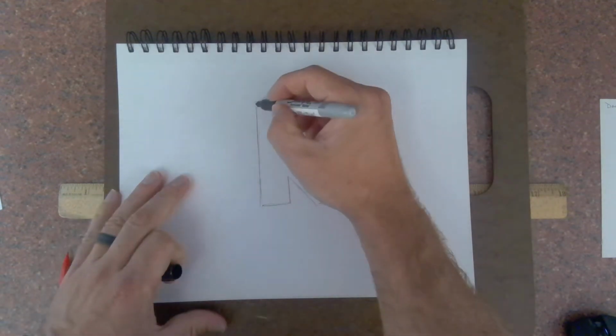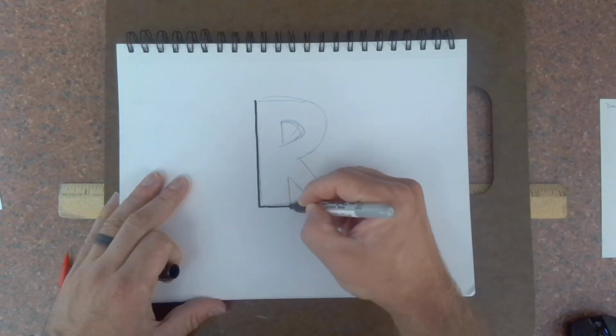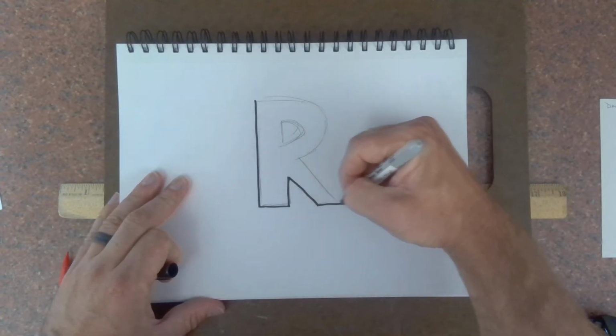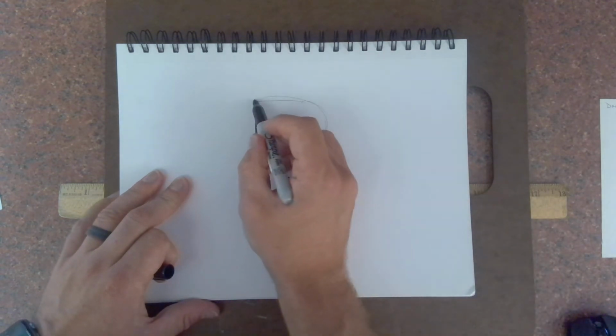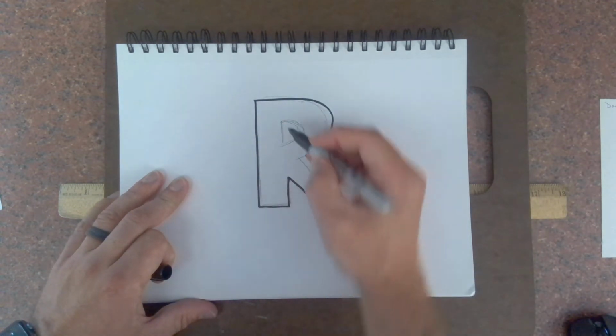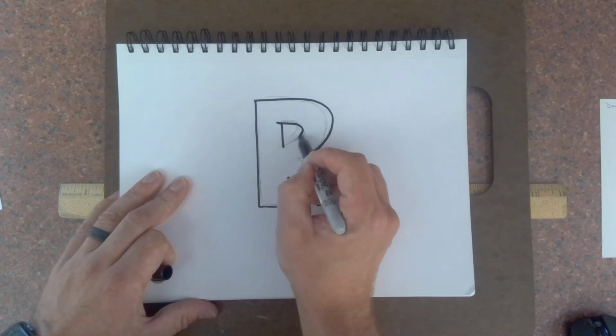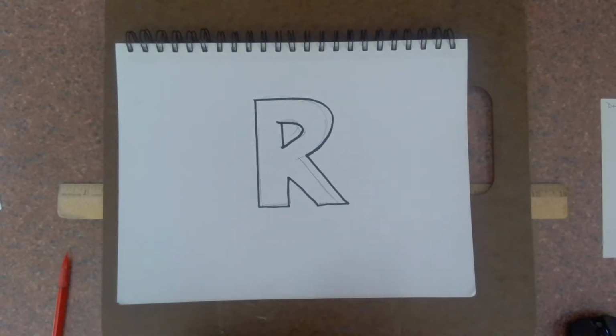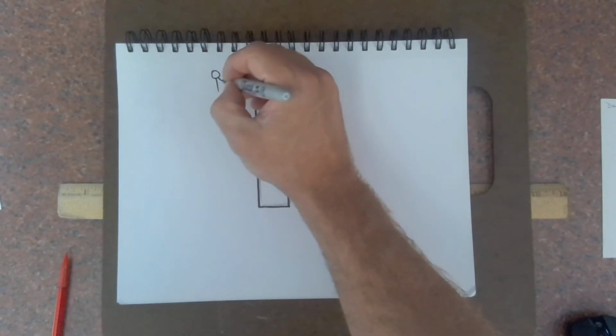So what we want to do is focus on, first off, where the light is coming from, like we talked about before. Okay, there we go. Fixed it a little bit. So, where is the light coming from? Let's say it's coming from up here again.